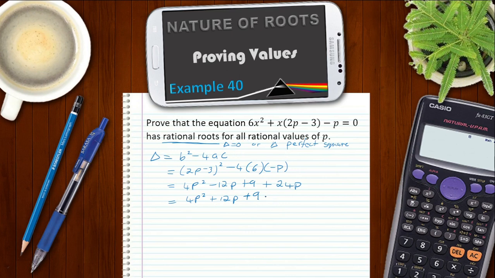So what we can do now, one of the things we can try, is to factorize it and see if it maybe shows us something in its factored form. This is a trinomial, so we're going to use the X method. 1 times 4, 2 times 2, and 4 times 1. And then 1 times 9, 3 times 3. We need to get plus 12. So 4 and 9 can't give us 12. 2 and 18 can't give us 12.